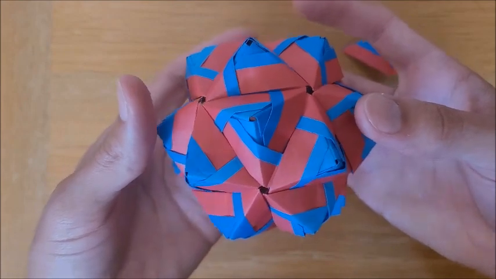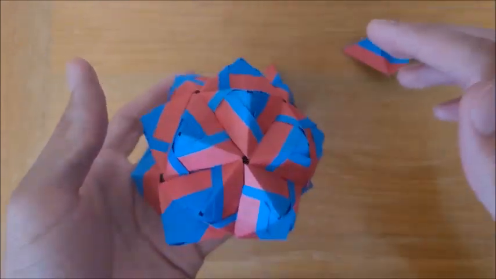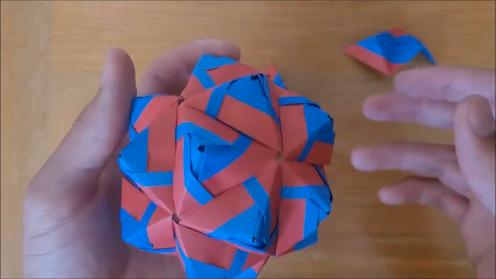Okay. So now we have 3 groups of 5, with the groups of 3 surrounding that.